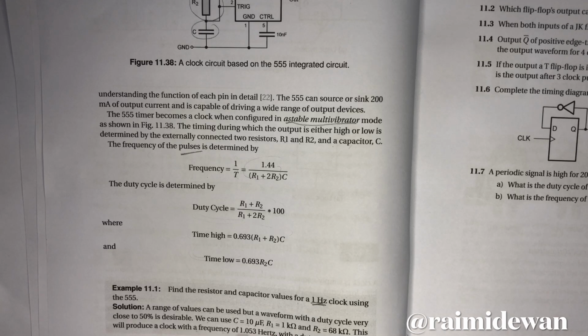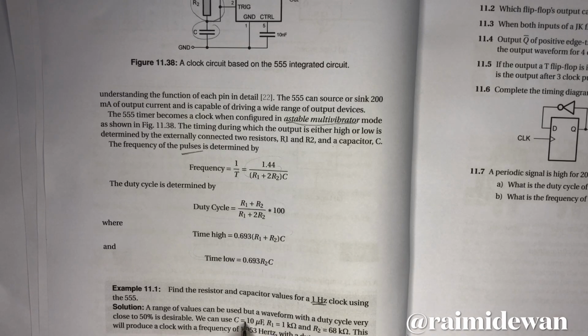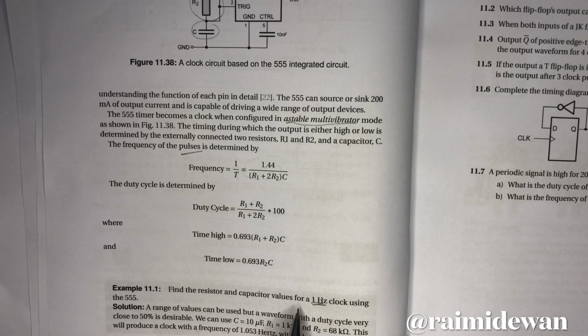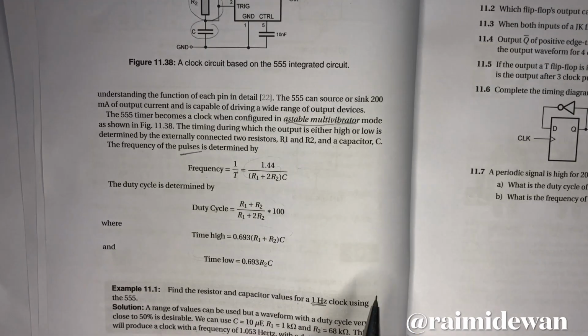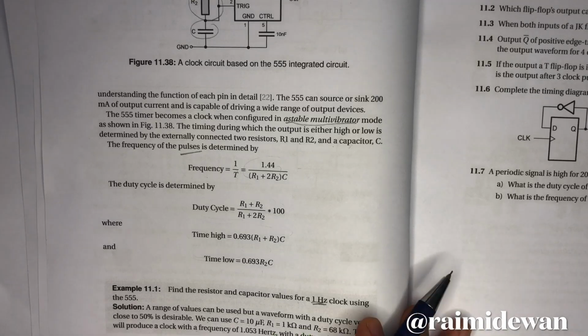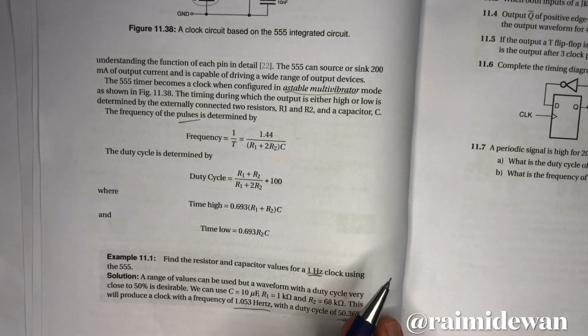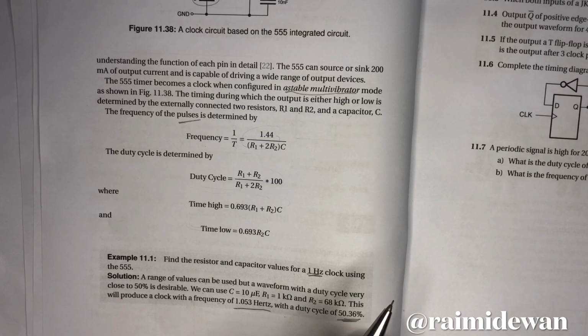So you can suggest the values of R1, R2, and C. And of course you need to relate with your 1 Hz, you can simply put here 1 hertz. I think you guys know also from additional mathematics, in order to solve for 3 unknowns, you need to have 3 equations. Am I correct?